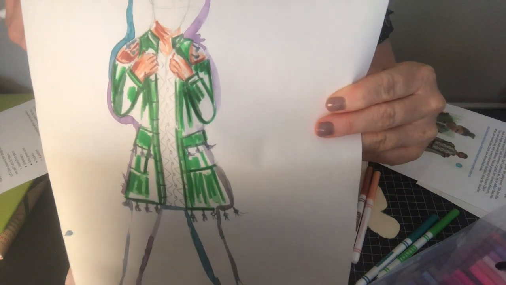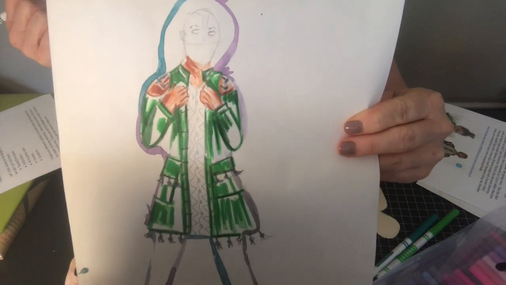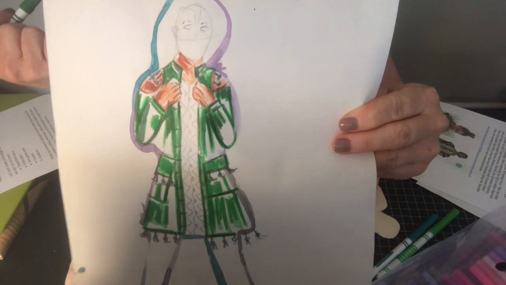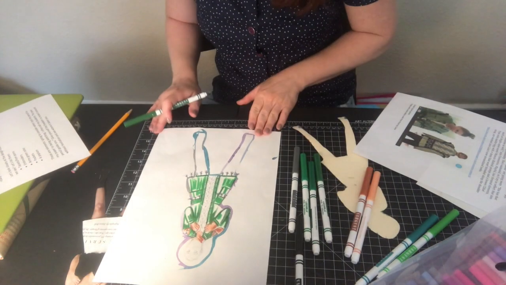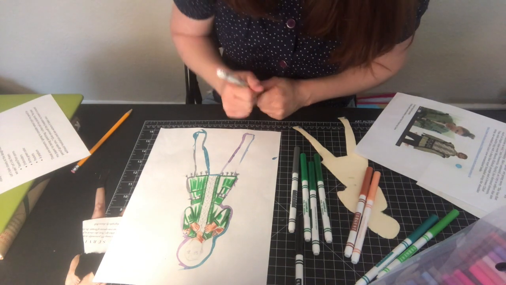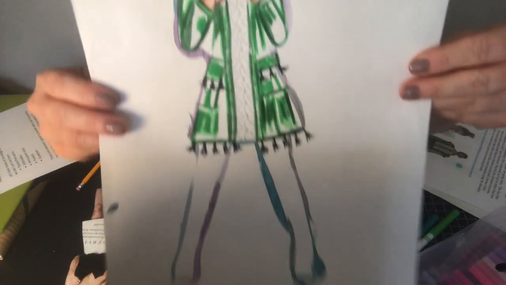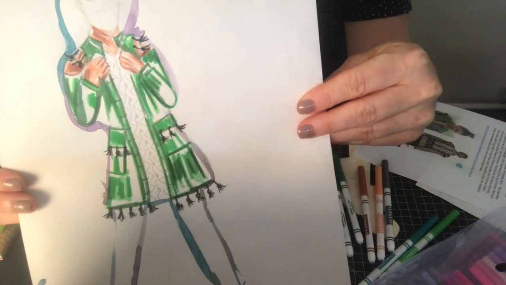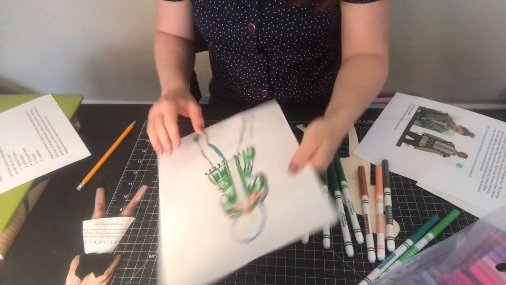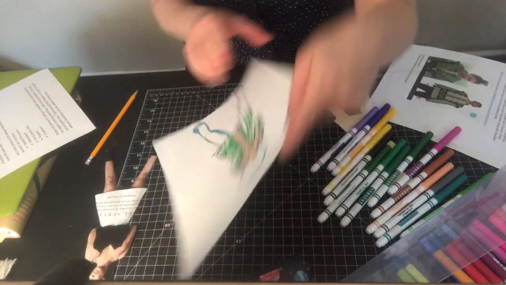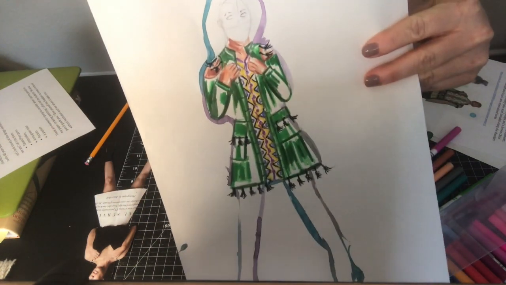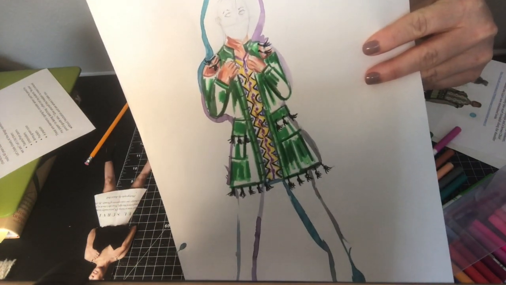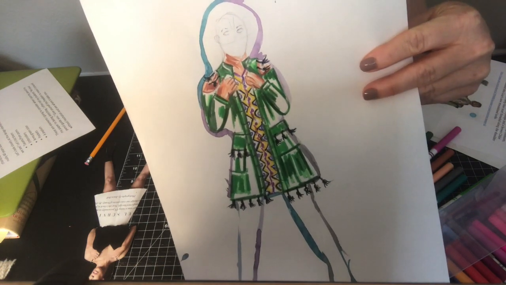And again, leaving the white of the paper revealed really emphasizes that whiter value, or that highlight that we need to create that value depth behind the tassels. I'm also working in some of that geometric embroidery-pattern-inspired detail on the shift dress underneath the jacket.